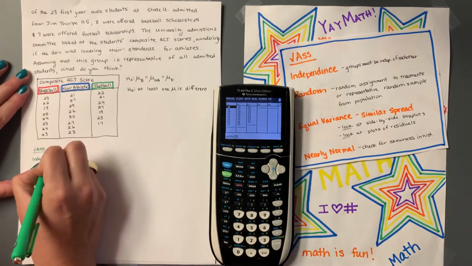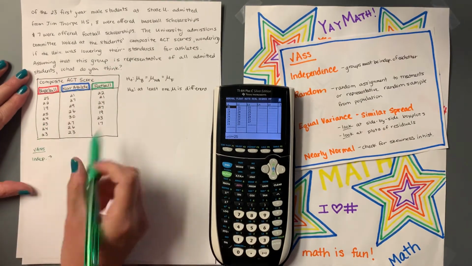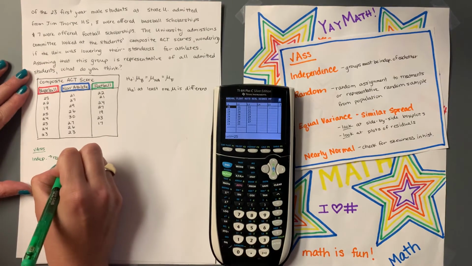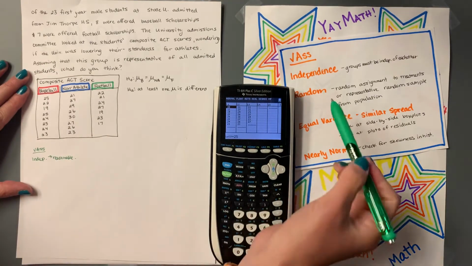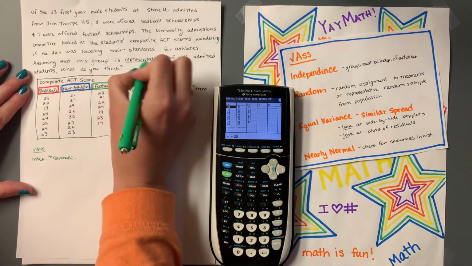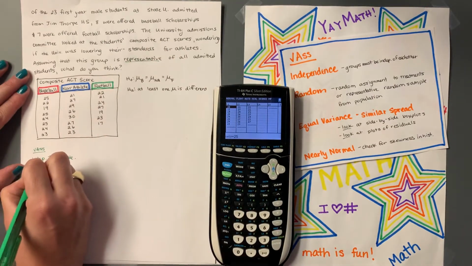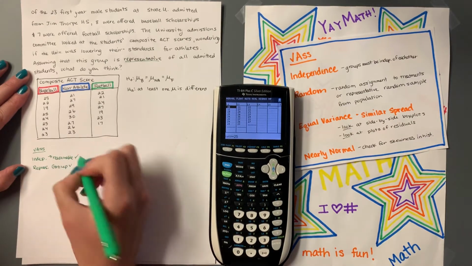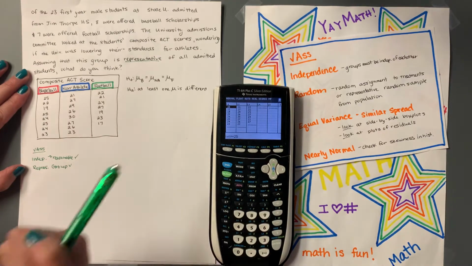I am going to say that, yeah, these groups are reasonably independent of each other. It's not random, but I am told this is a representative group. So that's good. Next, equal variance or similar spread.